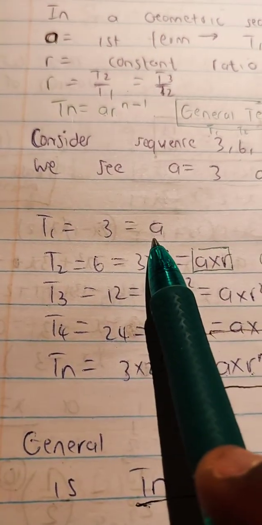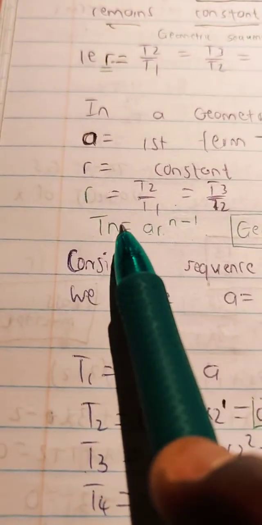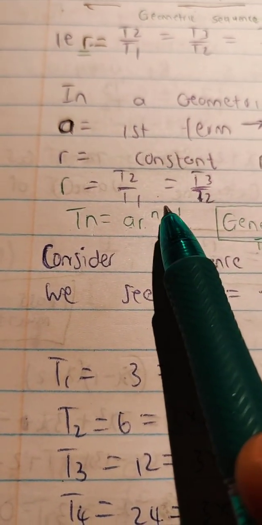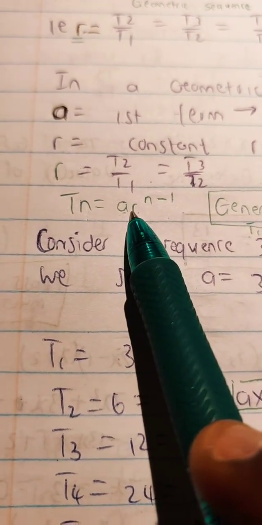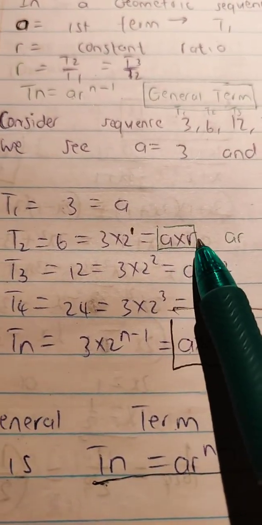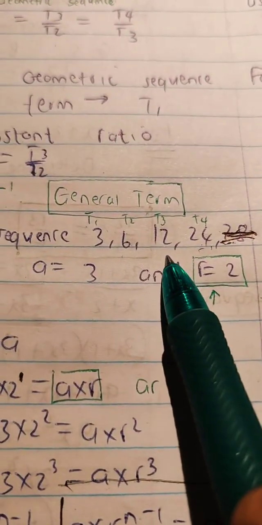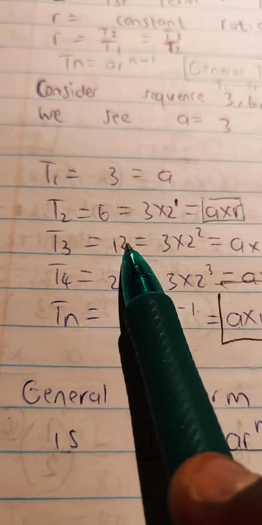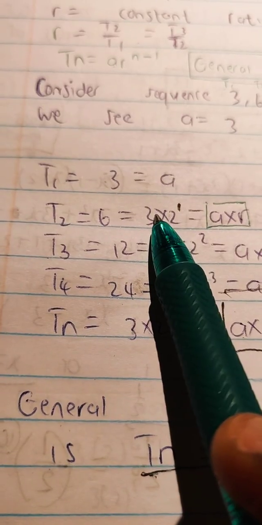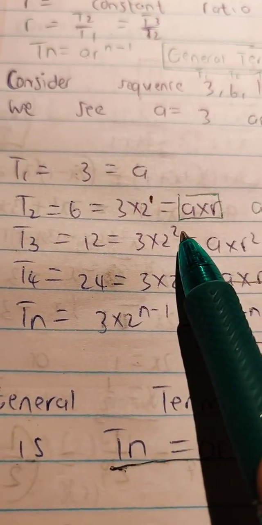Term 2 is AR, because if I substitute 2 here, AR to the power 2 minus 1 would leave me with 1 as an exponent for R. So that is why this makes perfect sense that term 2 is A times R. Term 3, which is my 12 that is there, is simply A, which is 3, times 2 to the power 2.